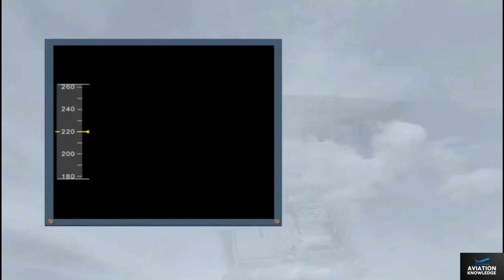The speed scale moves behind a fixed yellow reference line and triangle. In the example shown, the indicated airspeed has stabilized at 250 knots.